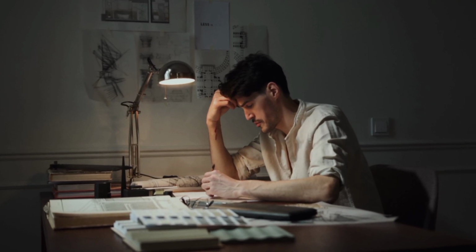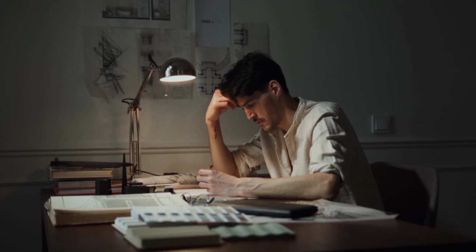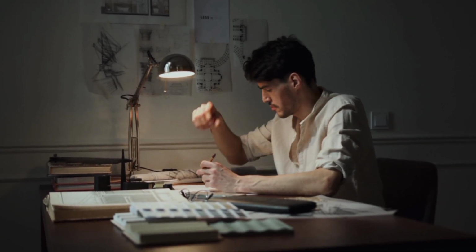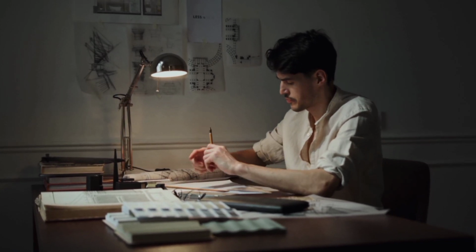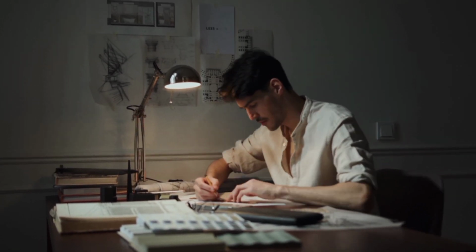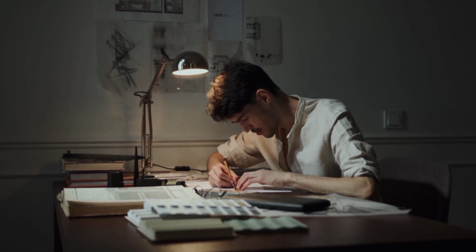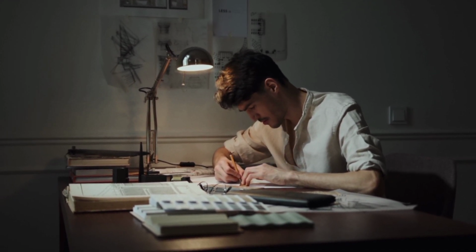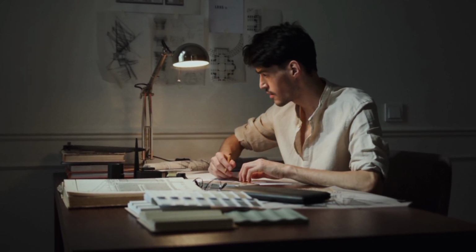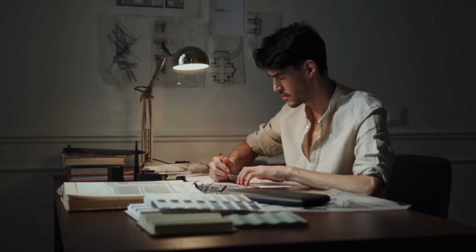Have you ever spent hours reading a textbook, highlighting every second line, and feeling like you fully understood the material, only to completely blank out during the exam? You aren't alone. This isn't a problem with your intelligence. It's a psychological trap called the illusion of competence.